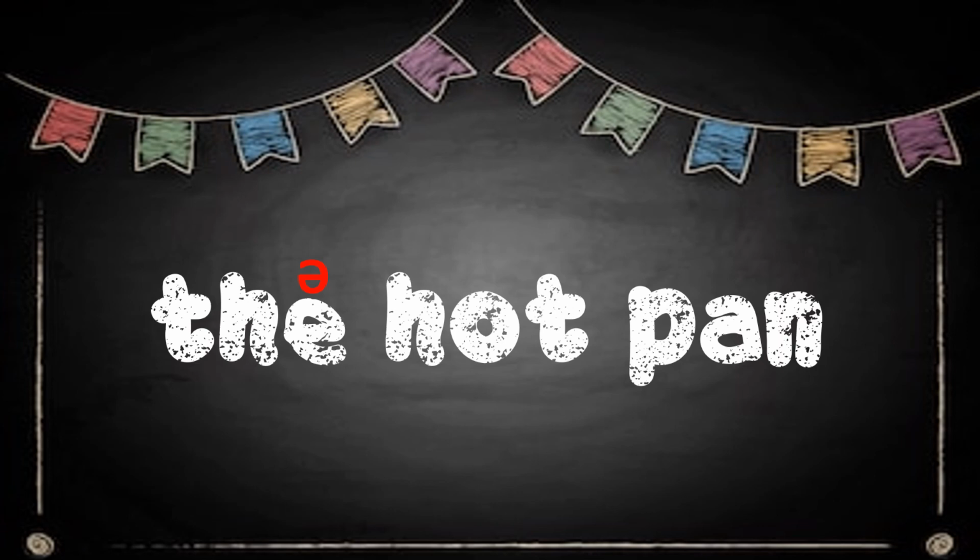Let's finish coding this phrase. We see that we have digraph TH, so we need to underline it. And digraph TH is making its voiced sound, so we need to cross it out.